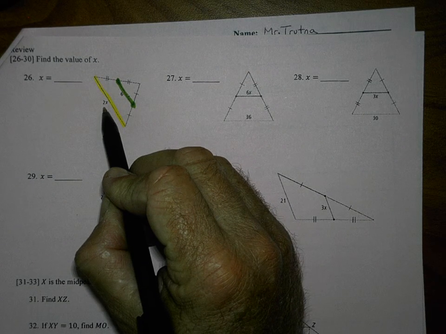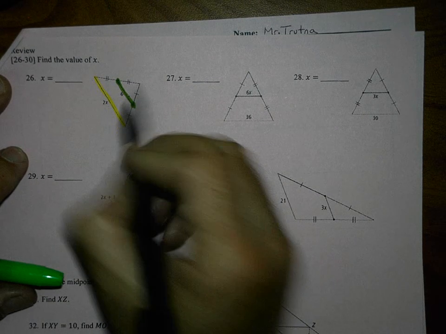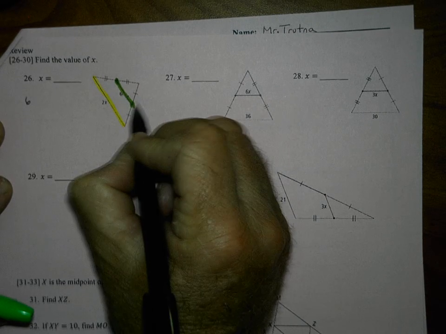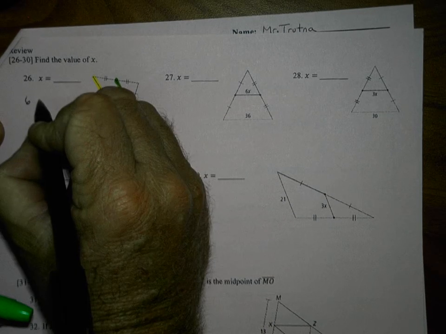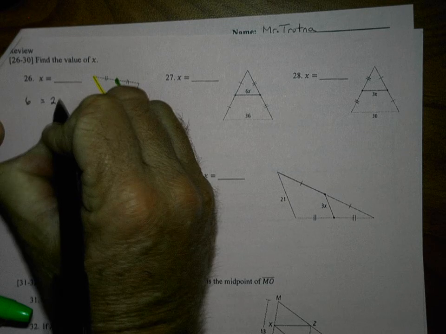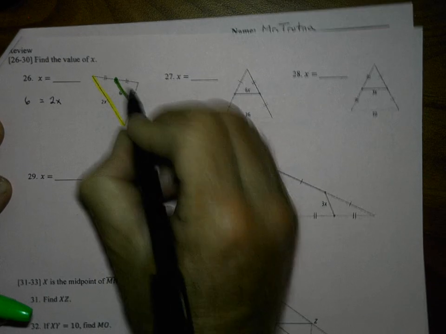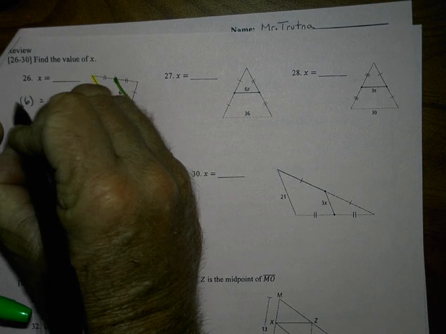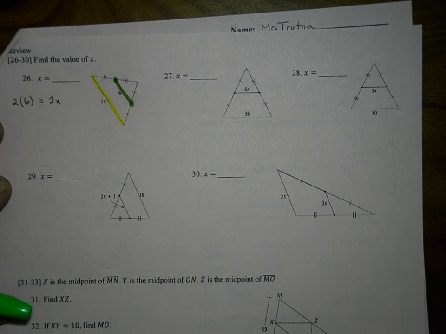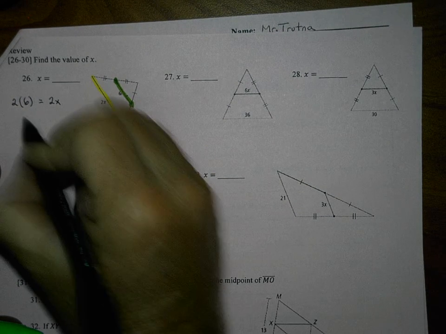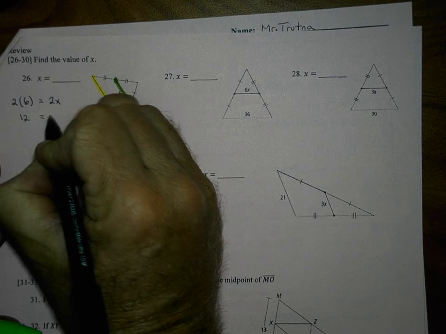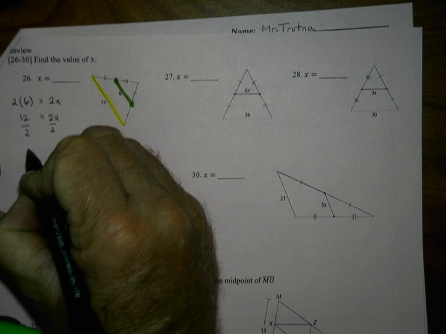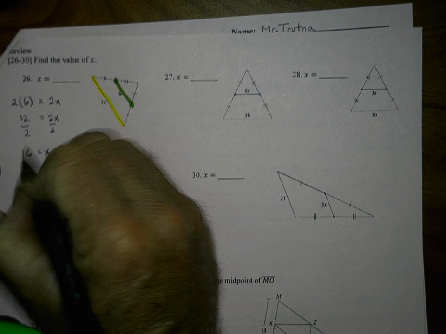To solve for x, I have to make the mid-segment equal to the third side, but they're not equal because the mid-segment is half of it. So I multiply the mid-segment by 2 to make them equal. That gives me 12 equals 2x, and then I divide both sides by 2. So in number 26, the value of x is 6.